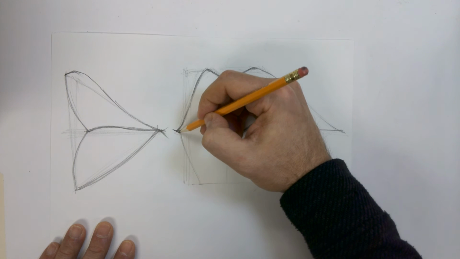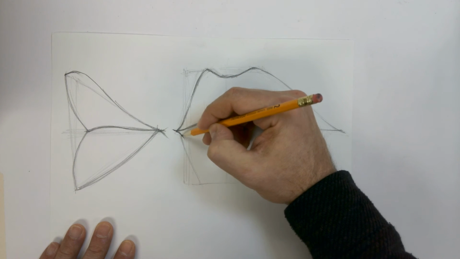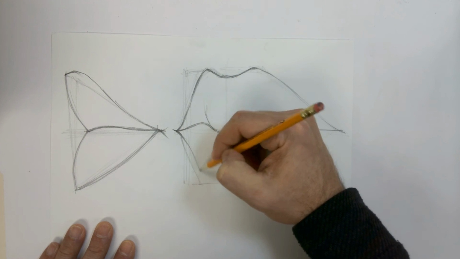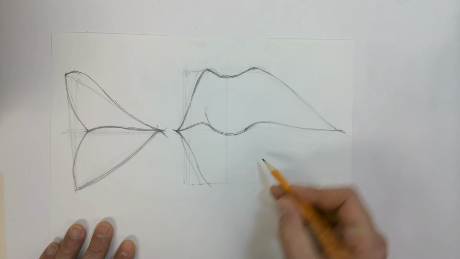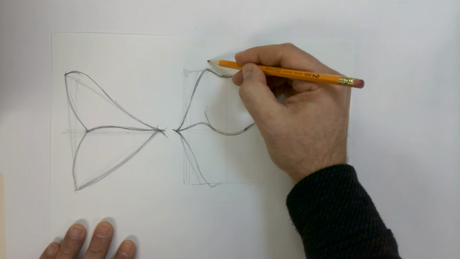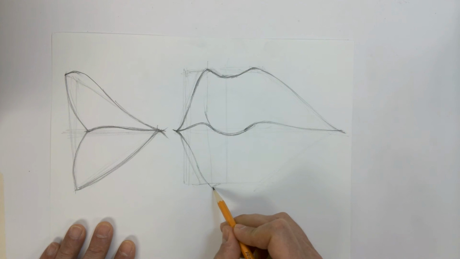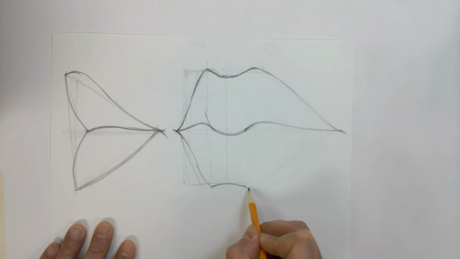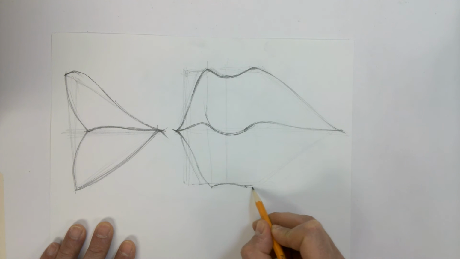All right, let's do the same thing down here. We're going to create this curved line. And I want to make that semicircle. So just kind of doing this. So let's do a very light semicircle here. And I don't want a harsh edge.